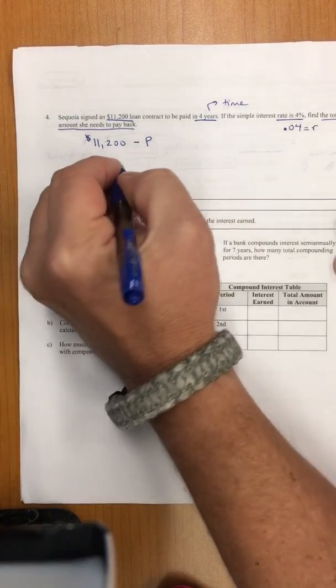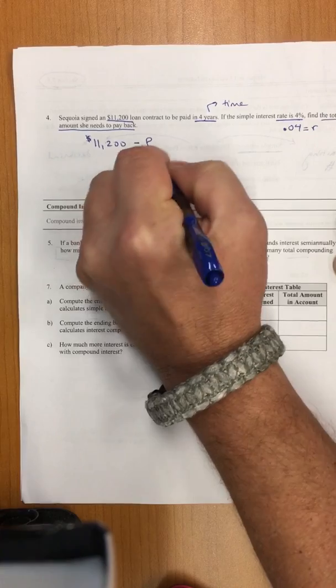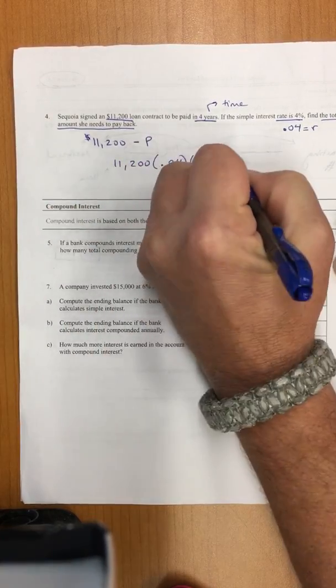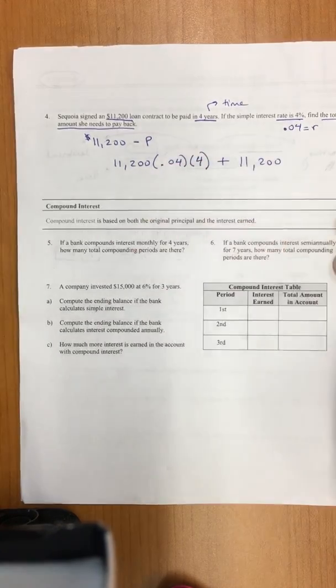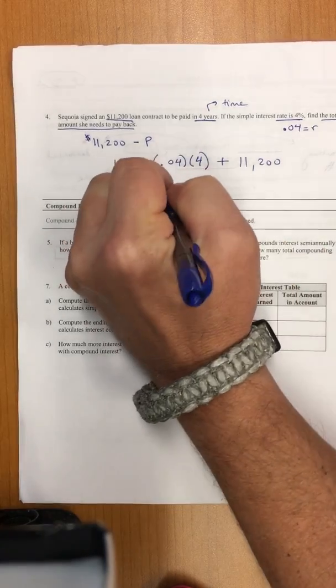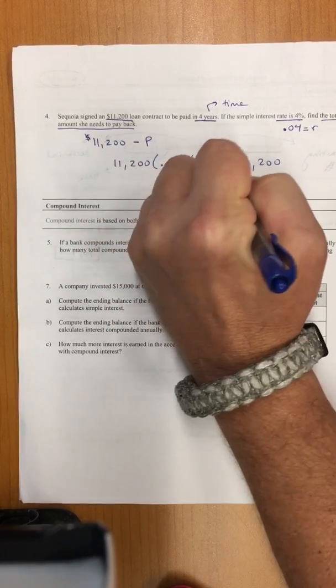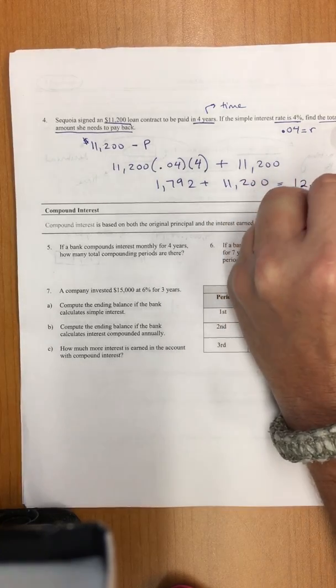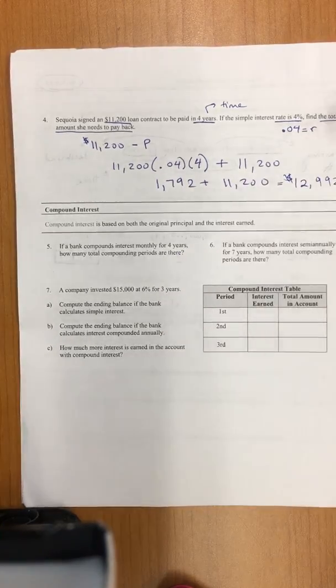All right, so let's find the simple interest first. 11,200 times 0.04 times 4 years. And then we're going to add that to the initial amount that she first had. All right, once again, I'm going to do this in my calculator. The amount of interest she's going to pay is $1,792. And then if I add that to the $11,200 she paid, her total amount is $12,992. So again, we can do it via word problems. Not too bad.